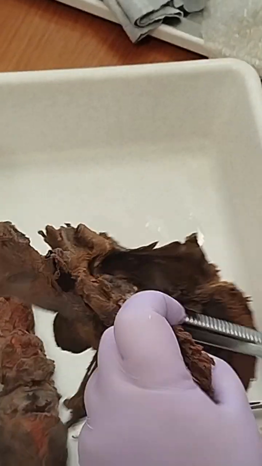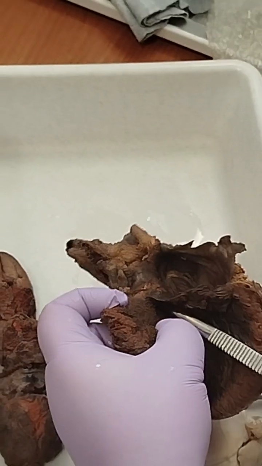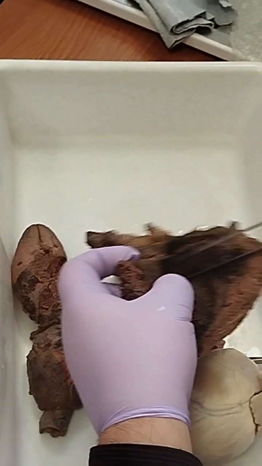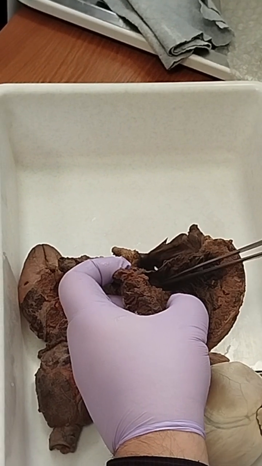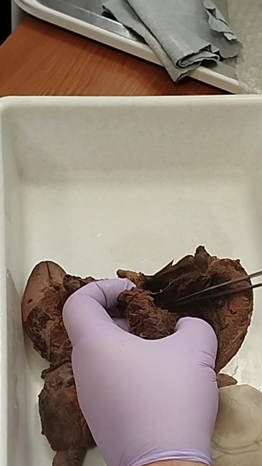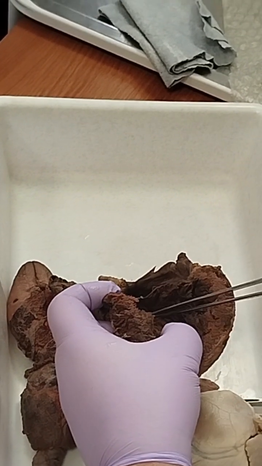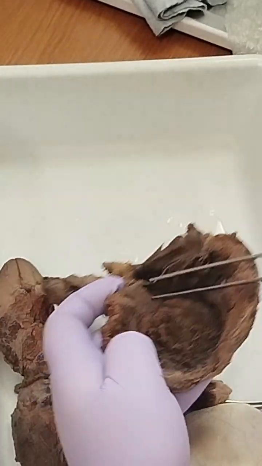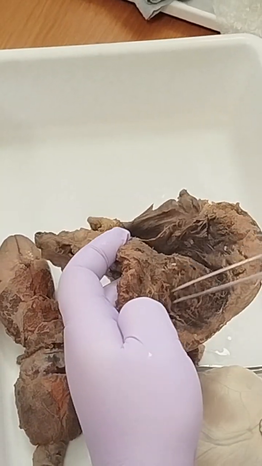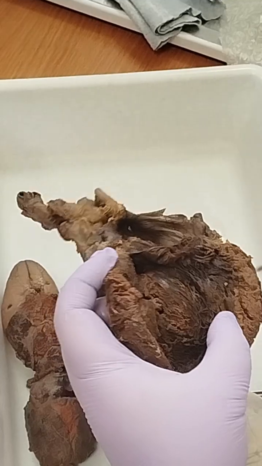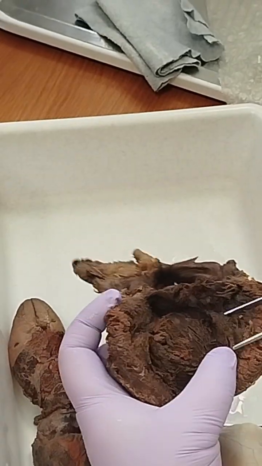Now my forceps is in aorta. Beginning of aorta has name conus arteriosus, and conus arteriosus has smooth surface. Or another part of the ventricle, that is pars trabecularis. And you can see papillary muscle. Here it is.